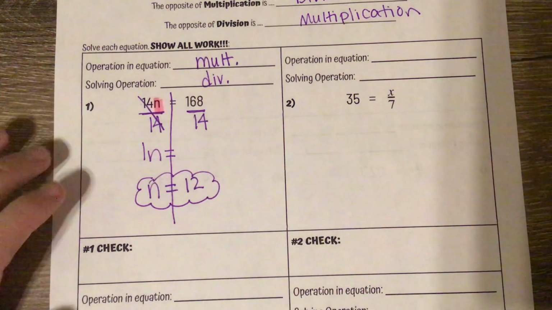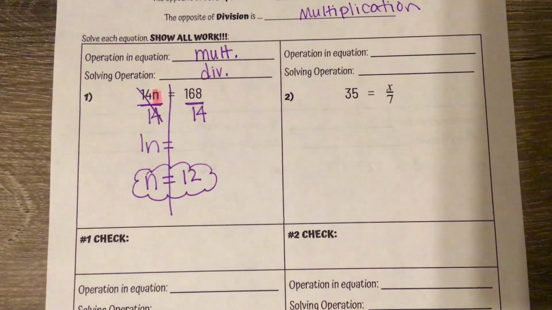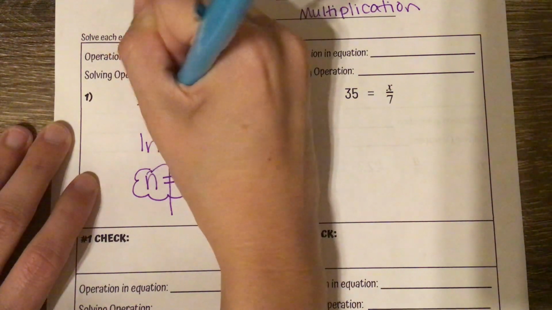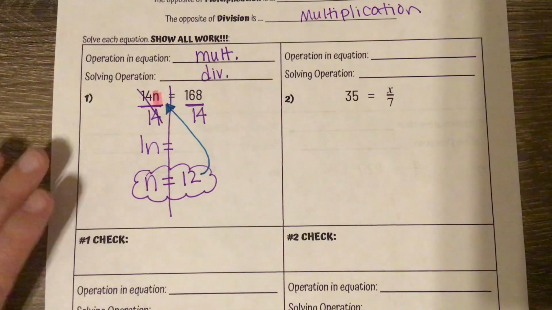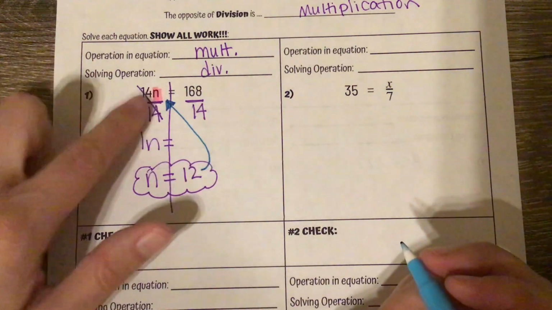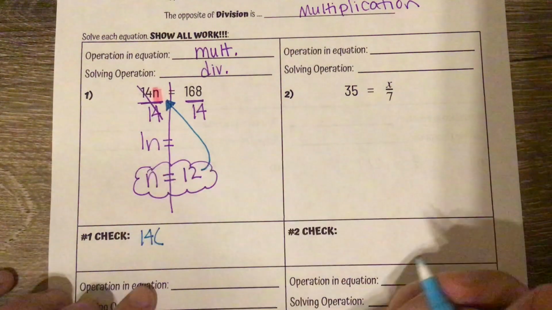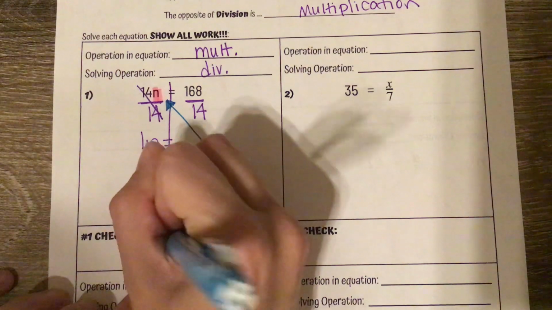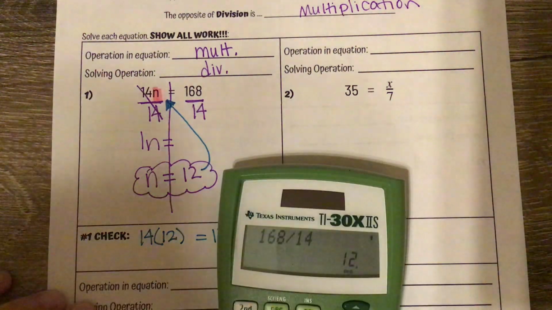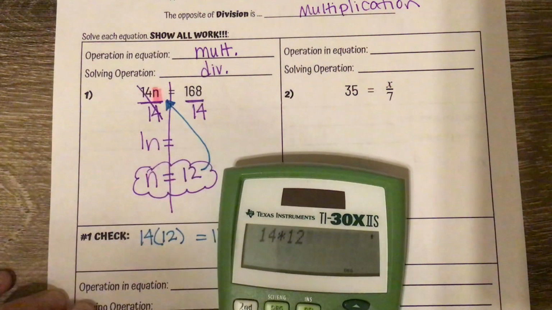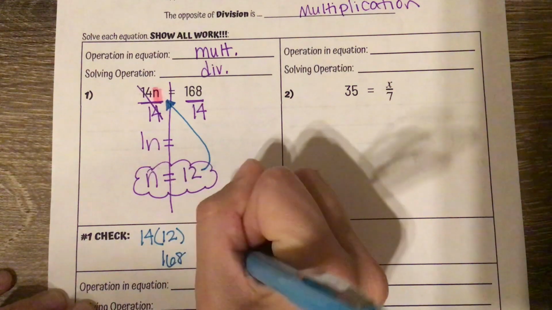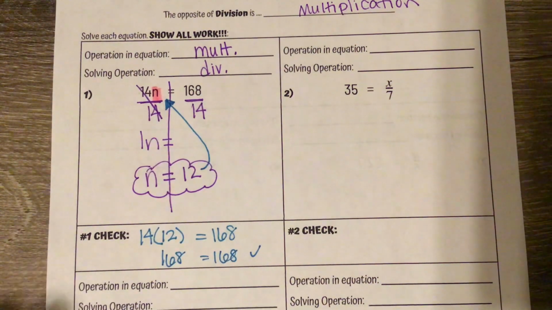A reminder that we can double check our work, and we've got a calculator to do that. So we're going to take our answer that we got and plug it back in where the n value is. So 14, remember when it's written next to the variable, it means multiplication. So I'm going to use parentheses to show times 12 equals 168. Let's double check to make sure that's right. 14 times 12 equals 168. We got the same value. They are equal. That worked.